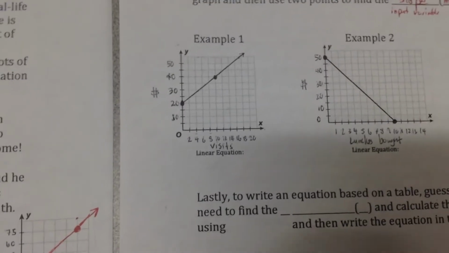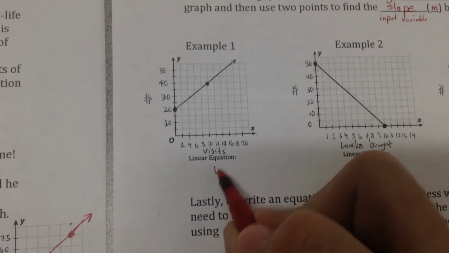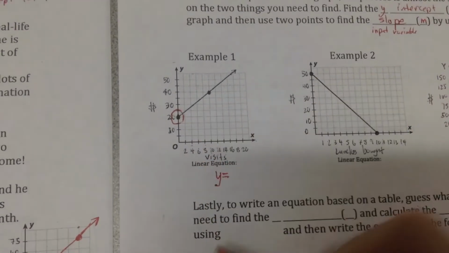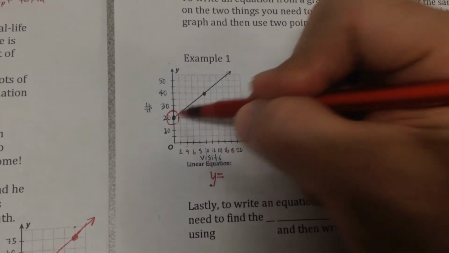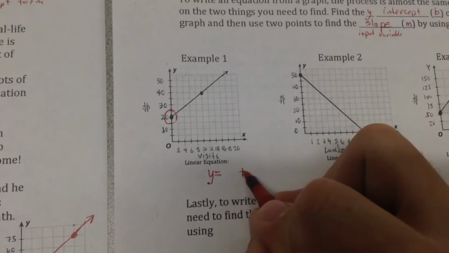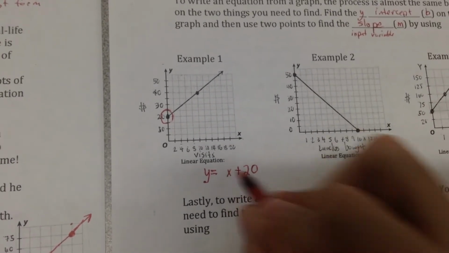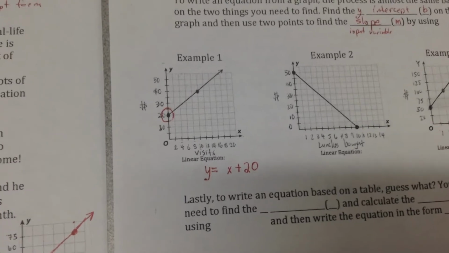Okay, so we look at our first example. Now, the first part's pretty easy. We're going to write down y equals, and then we're going to look for that point on the y-axis here. Okay, there's your y-axis, plus 20, so our first point is at positive 20. We know there's going to be an x right here. Now all we have to do is find the slope.